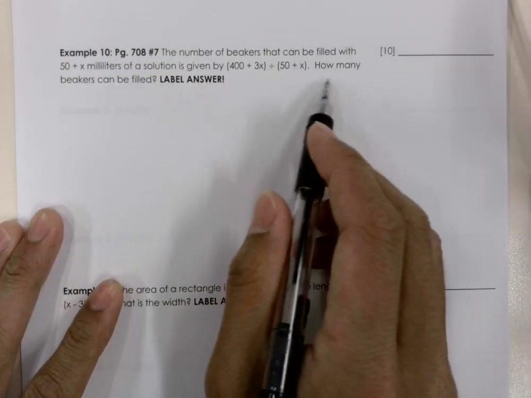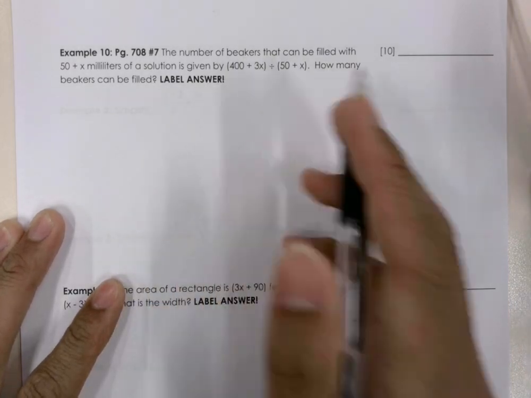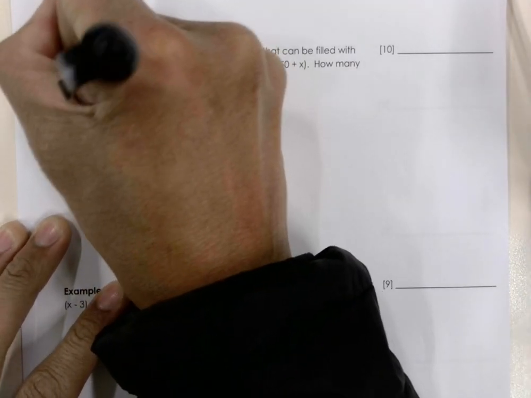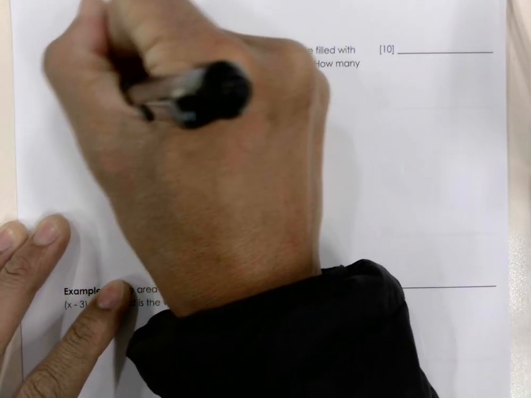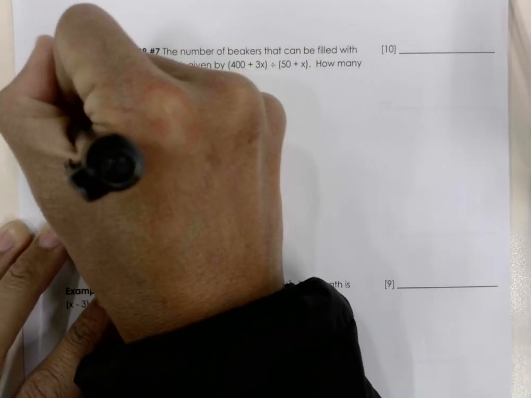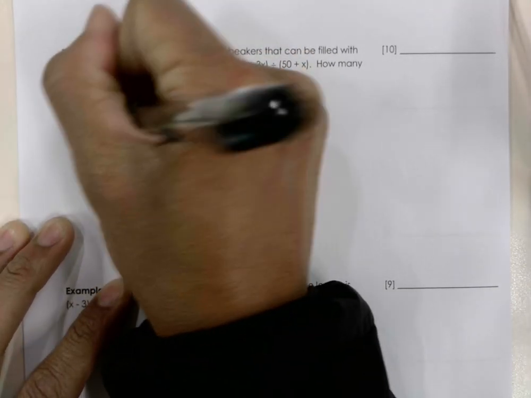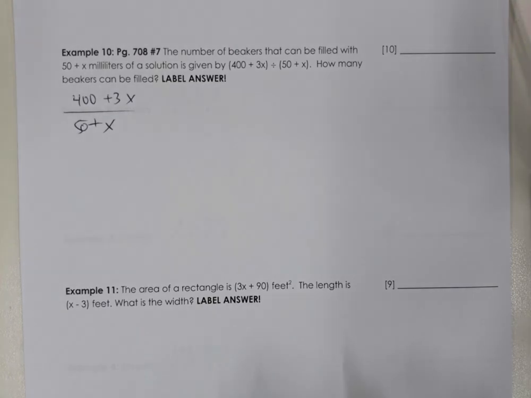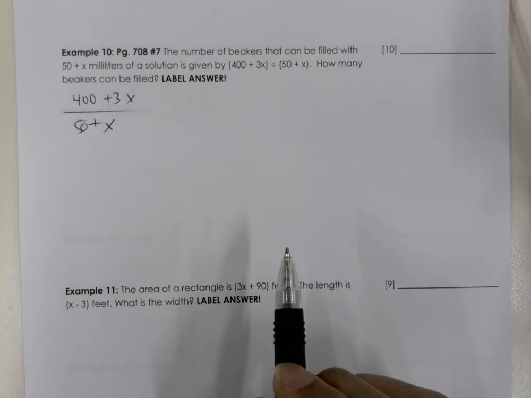So if we're just trying to find out how many beakers can be filled, we need to do this division. So we'll have 400 plus 3x divided by 50 plus x. So how can we solve this?